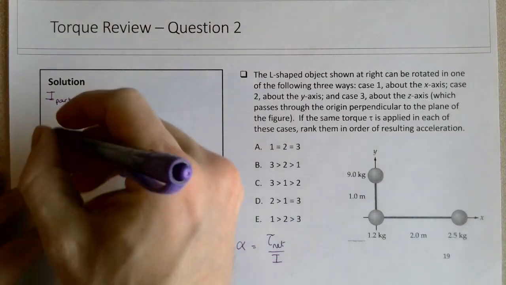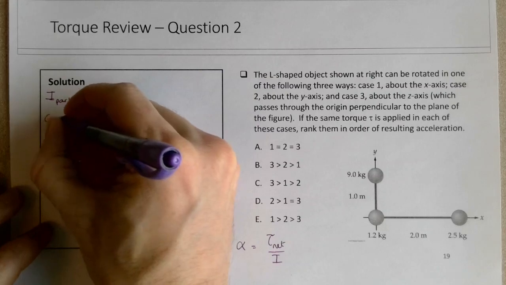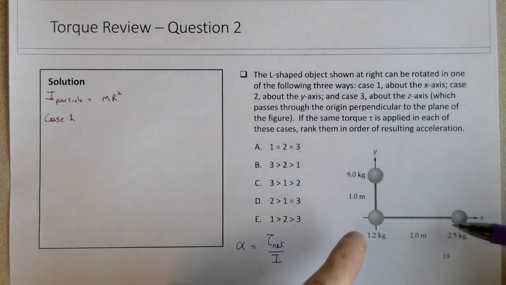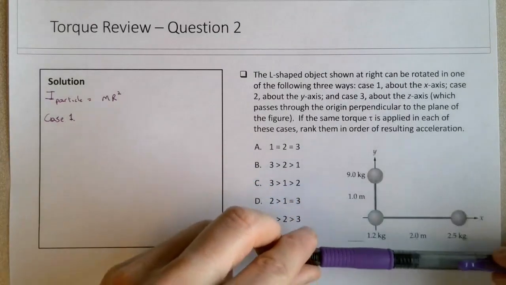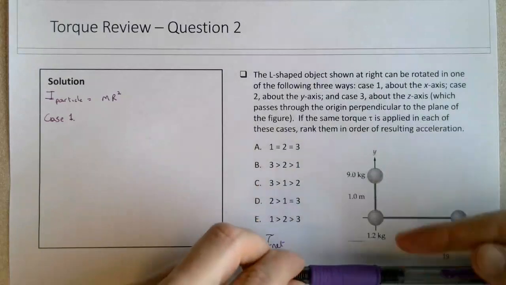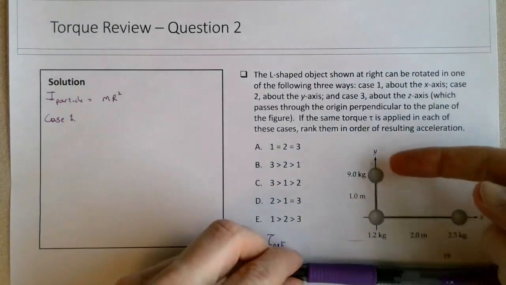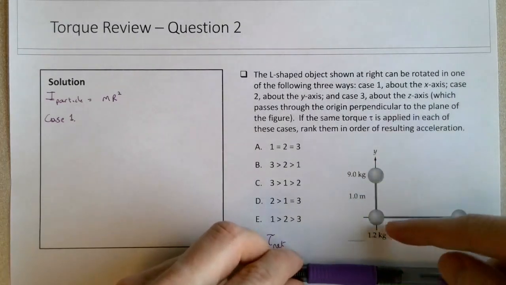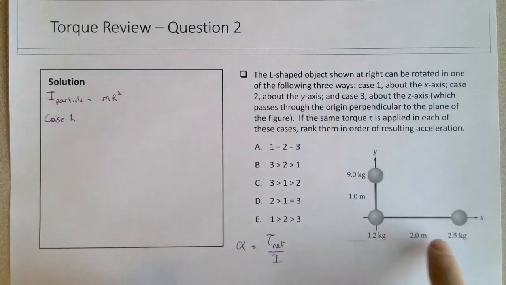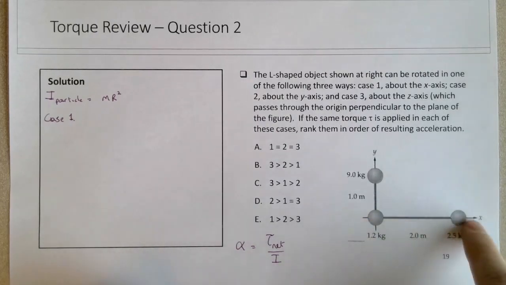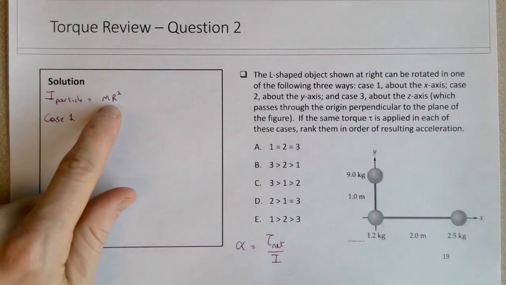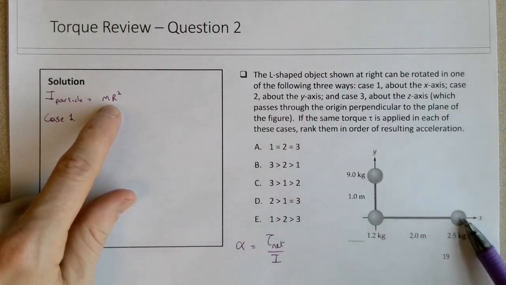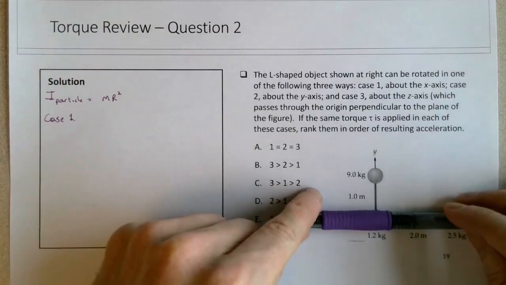So if we consider case 1, we're rotating about the x-axis. Sometimes this is visually hard to imagine, but if we were to rotate about the x-axis, along the horizontal, the only thing that would really be rotating is this 9 kilogram mass. The 1.2 kg and the 2.5 kg are already on the x-axis, so their r value is 0. So these two masses don't have any moment of inertia about the x-axis, because again they're on the x-axis, so their r value is 0.